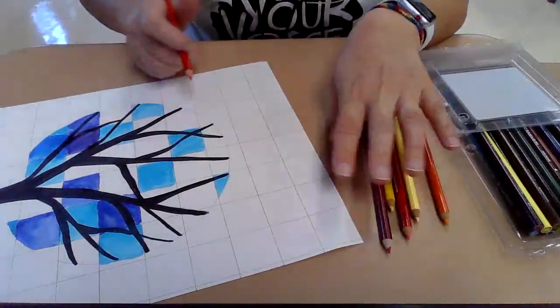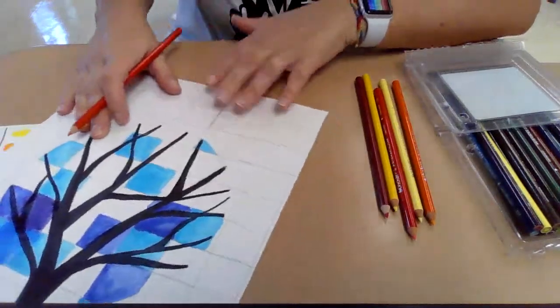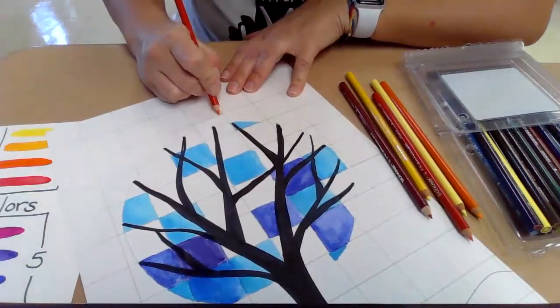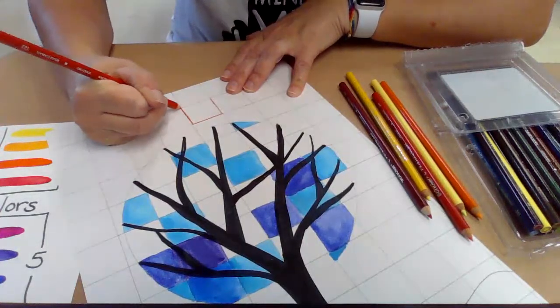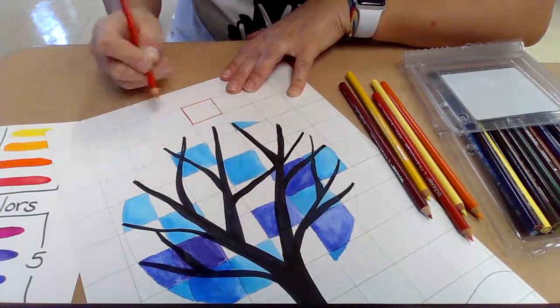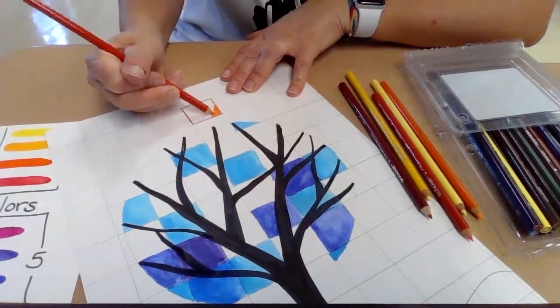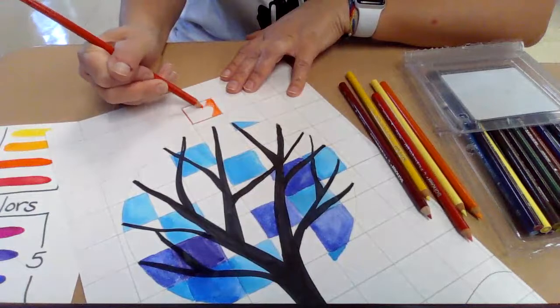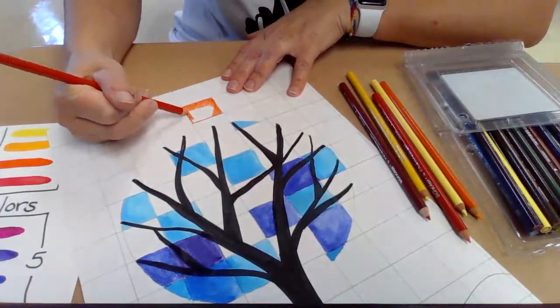You also have to work a little bit harder if you're using colored pencils, because you do need to press a little harder to get rid of all of the white space. So I'm going in here, I am outlining the square that I want to color or fill in, and then I'm being careful to fill up all of that white space with colored pencils.